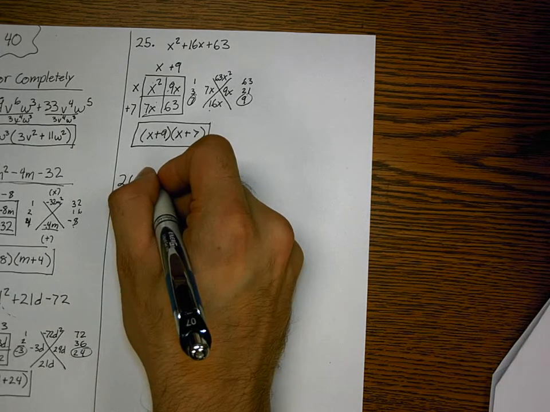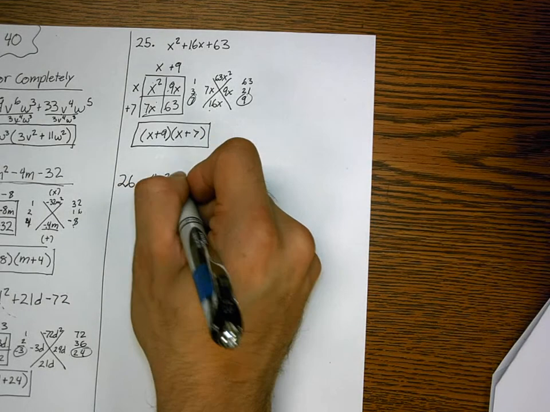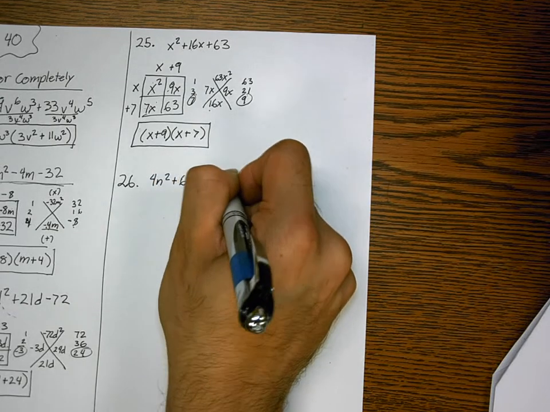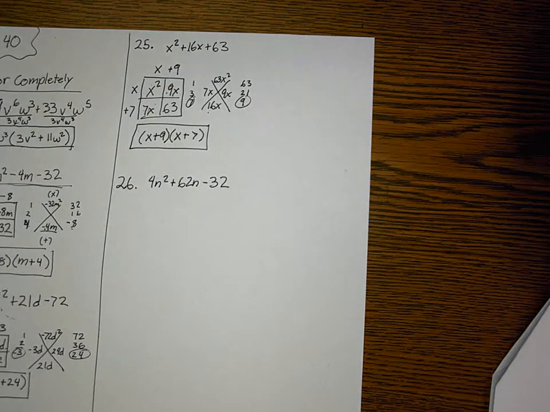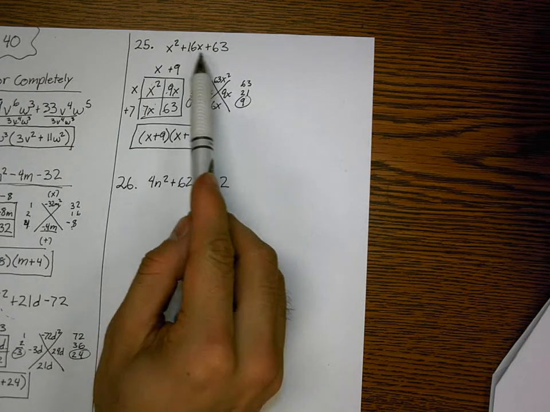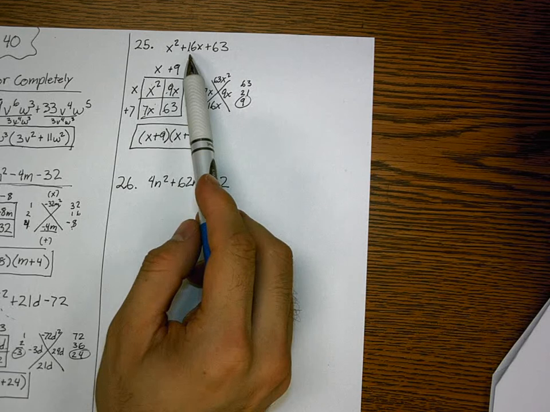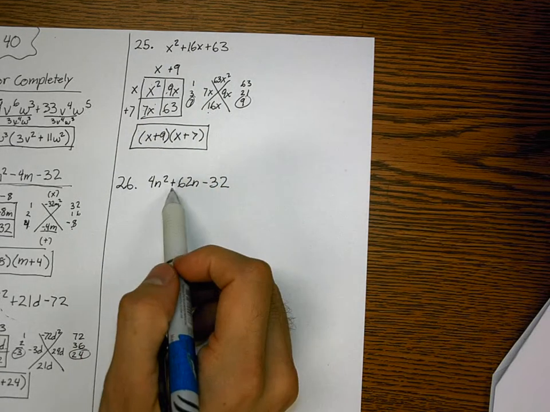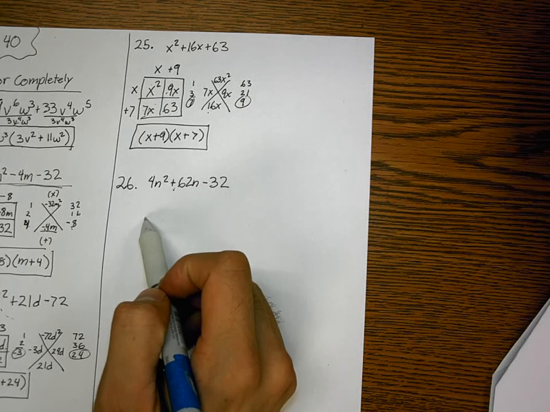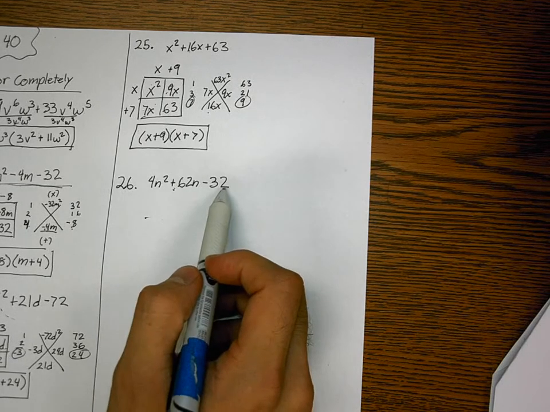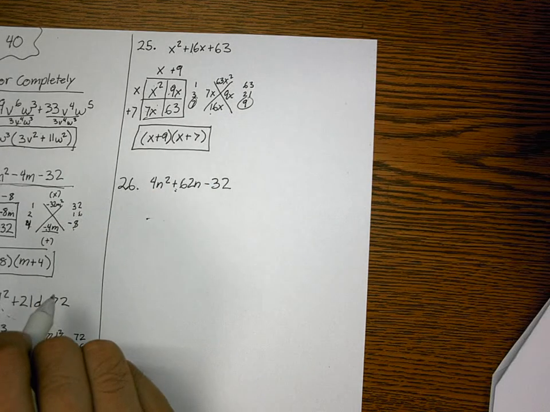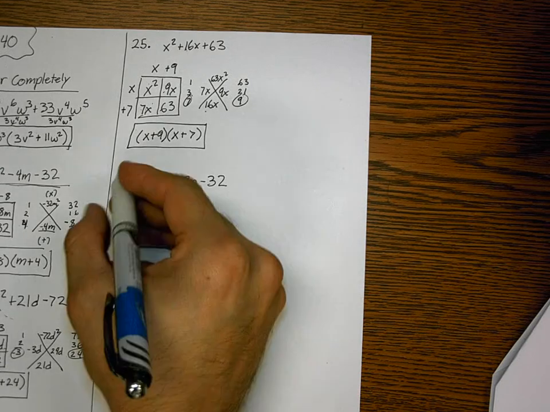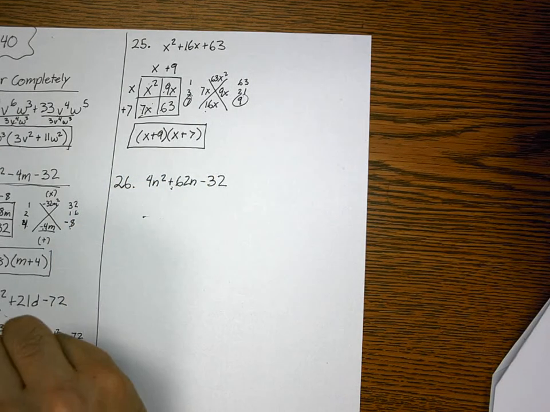We have 26, 4n squared plus 62n minus 32. So this entire time I've been mentally checking if these have a greatest common factor. They never did. They always had a factor of 1. So I was just instantly going here. You could do that same process here. You just go straight back into the area model with these numbers. But you'll end up needing to factor out the greatest common factor at the end. So to avoid doing that, I'm just going to factor out the greatest common factor first.